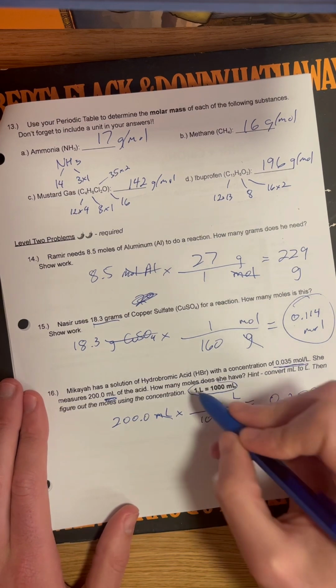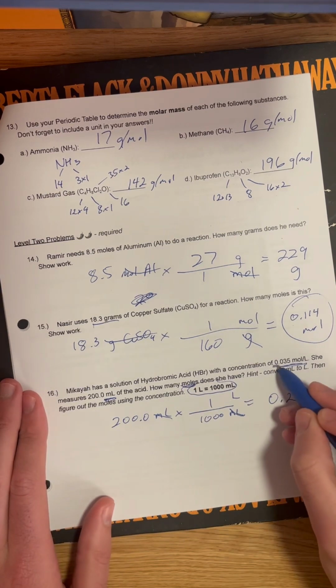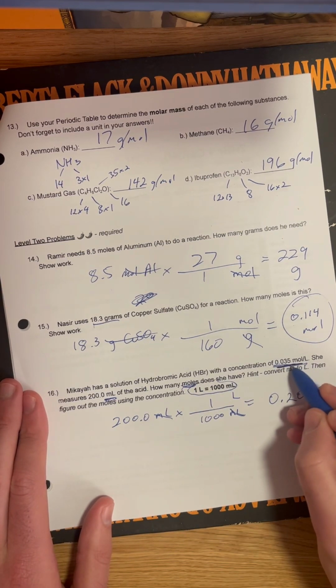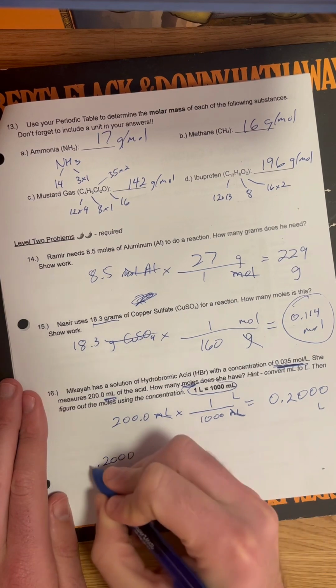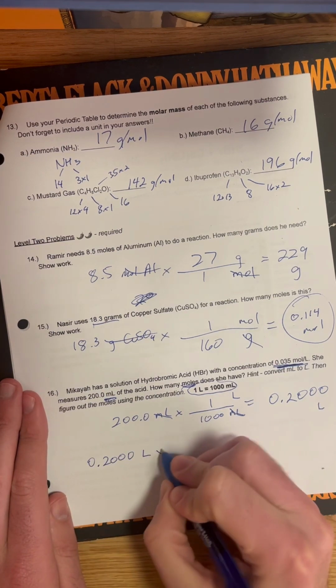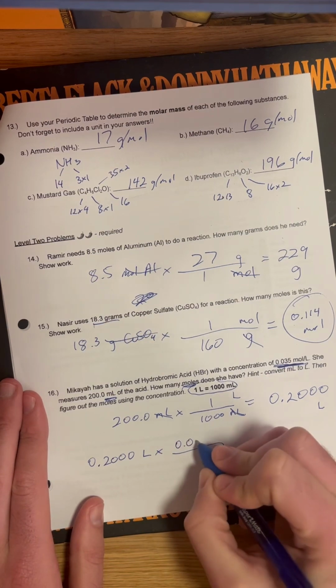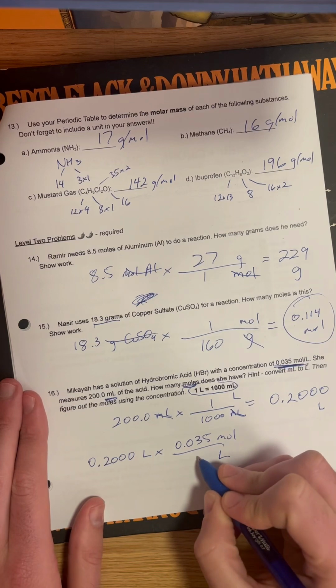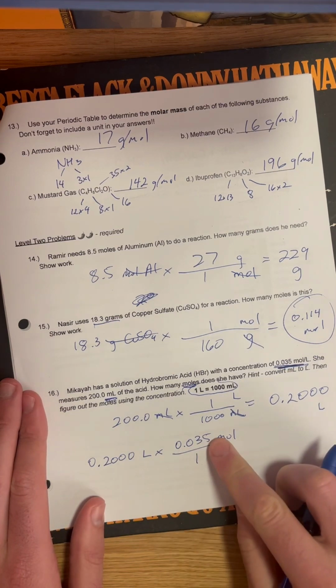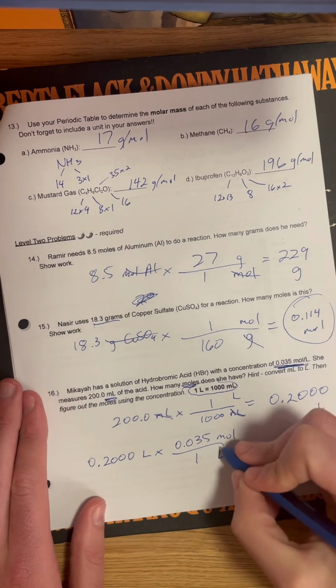I need to know how many moles she has, and here's my conversion factor, right? There's 0.035 moles per liter. So 0.2000 liters times 0.035 moles per liter. If you want to put a 1 down here, you can. There's 0.035 moles for every 1 liter. Cross out those L's.